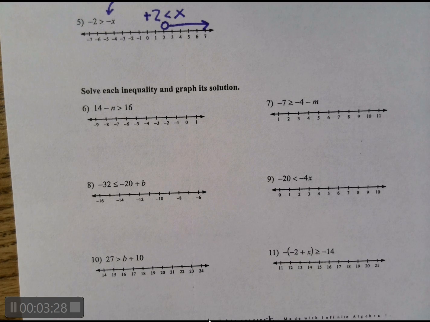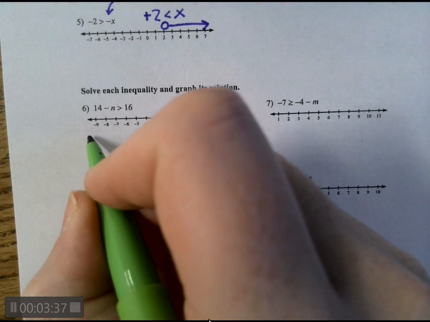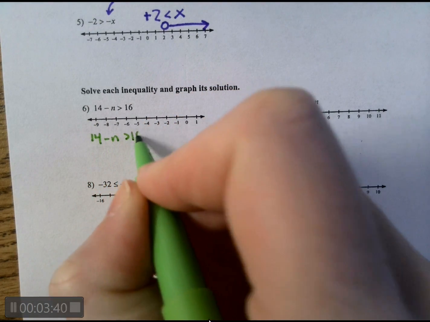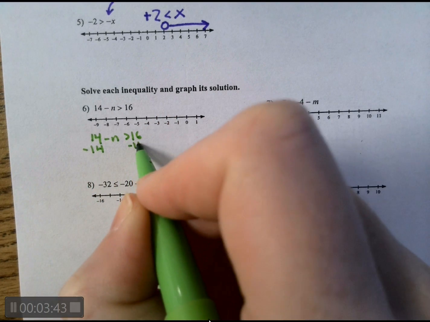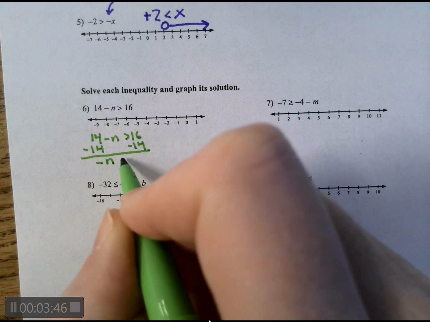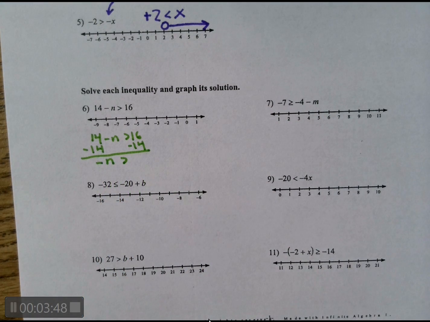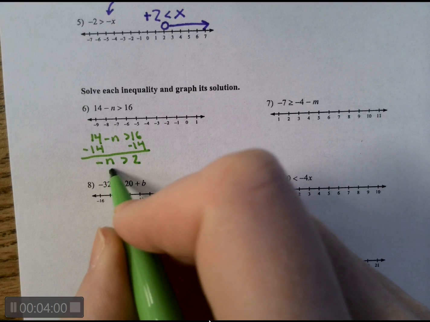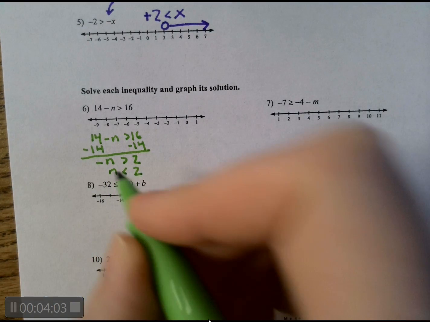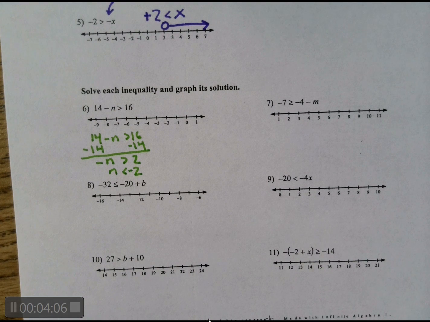Alrighty. So 14 minus n is greater than 16. Well, I'm going to subtract 14 from both sides, okay? So I've just copied down the problem, and now I'm subtracting 14 from both sides. And then 16 minus 14 gives you 2. Okay? And then you want to change your signs of everything because remember, we cannot have a negative letter. So n is now less than -2.